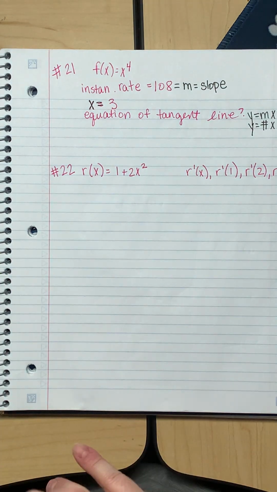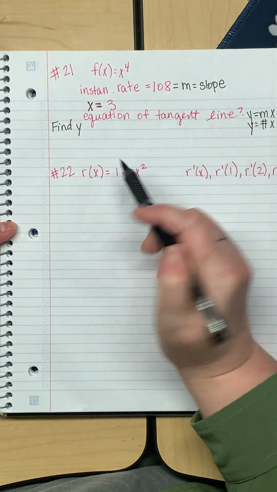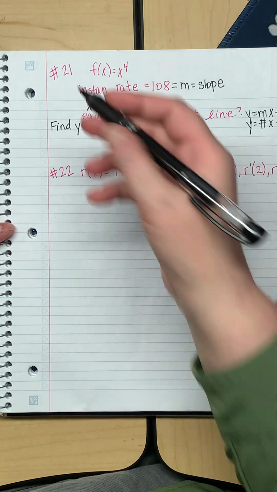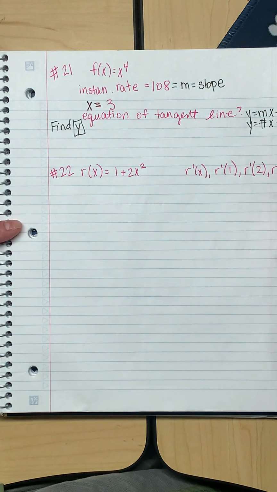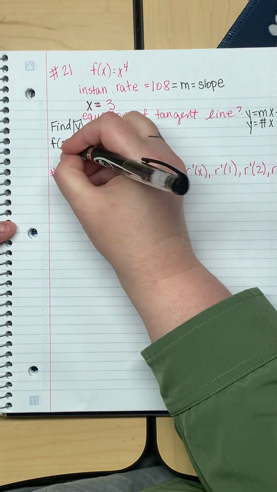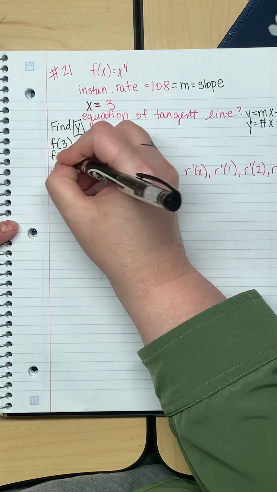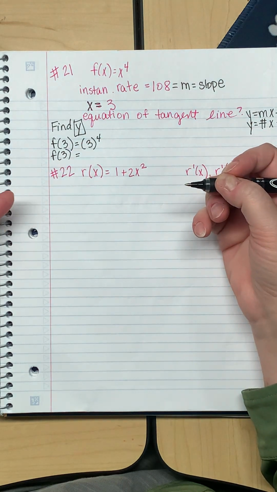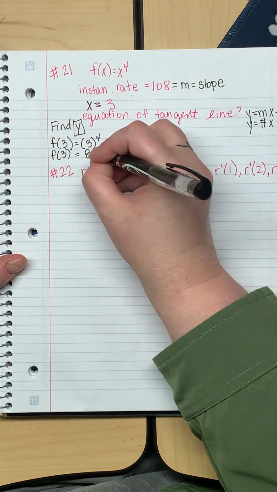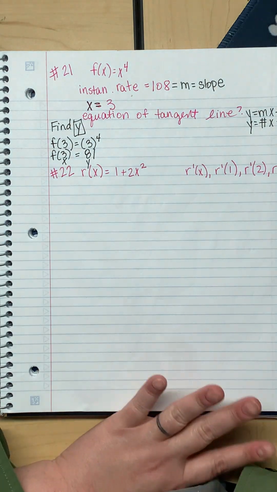But earlier I said, to get your y value, we're gonna plug this x value of 3 into this f of x equals x to the fourth. So right now we're about to find our y value. We're gonna plug this 3 into the letter x's. So f of 3 equals 3 to the fourth. And I think that's 3, 9, 27, 81. So that 3 is your x value and that y is your 81.